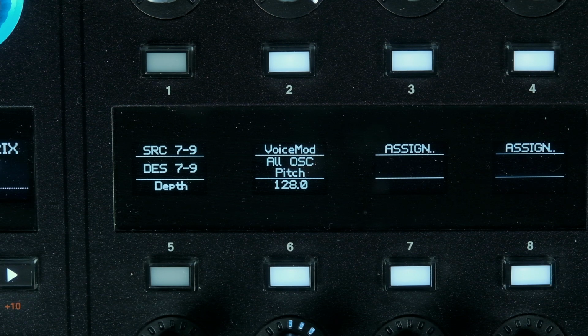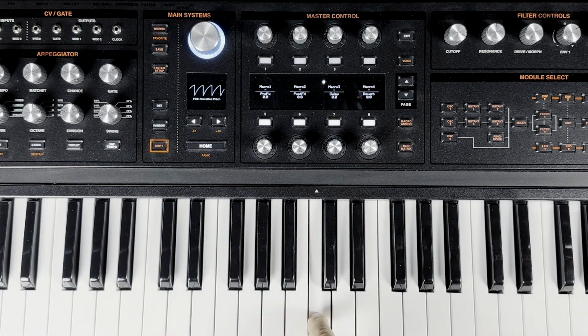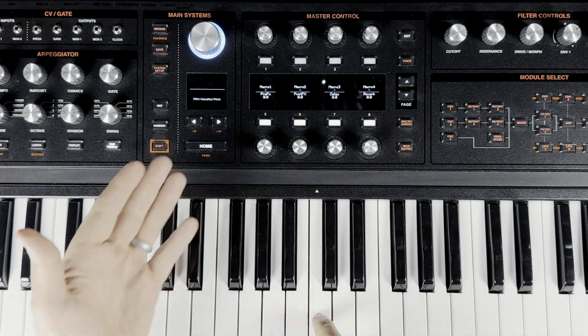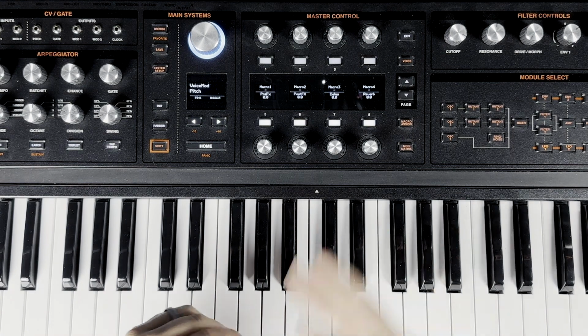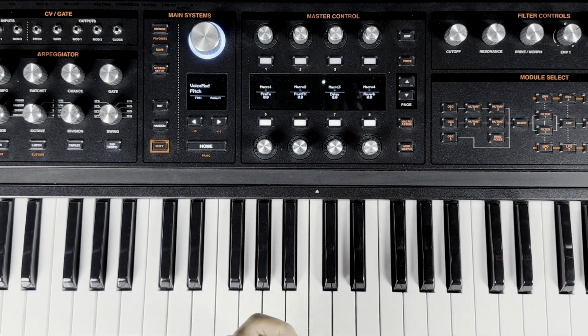In this example, we've routed the voice mod to pitch. So every time I play a note, it's going to change the pitch. And because we have 8 voices, you're going to hear 8 different pitches. Sort of like an 8-step sequencer, but being done in the voice page.